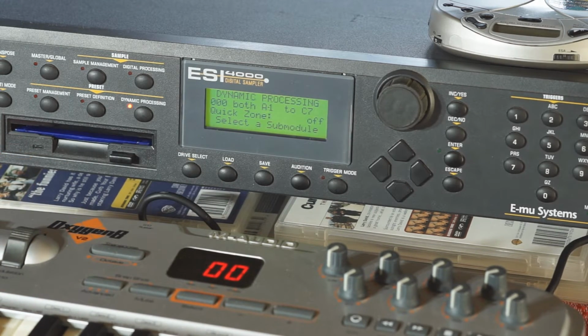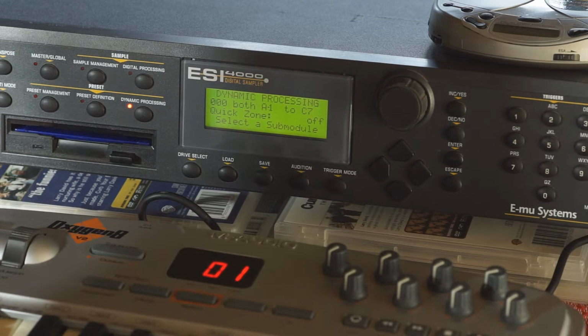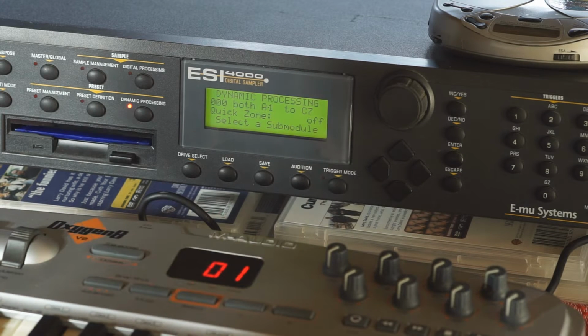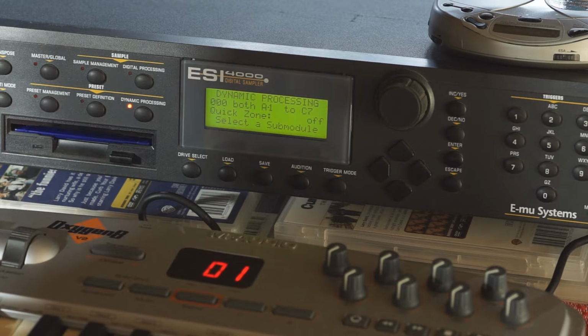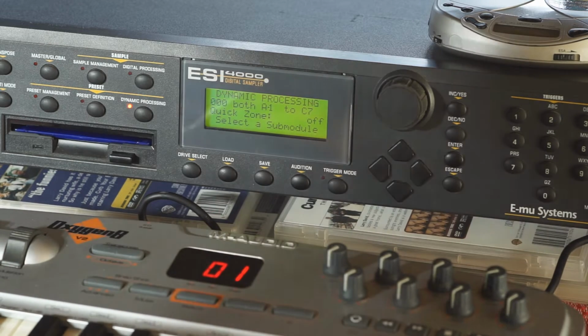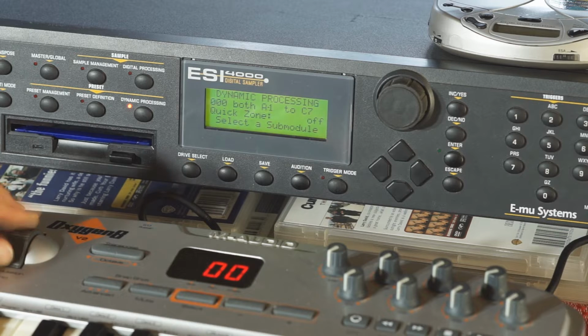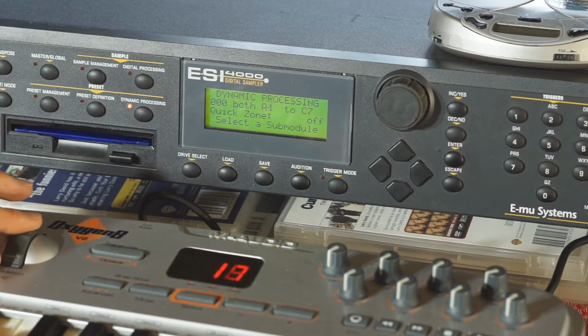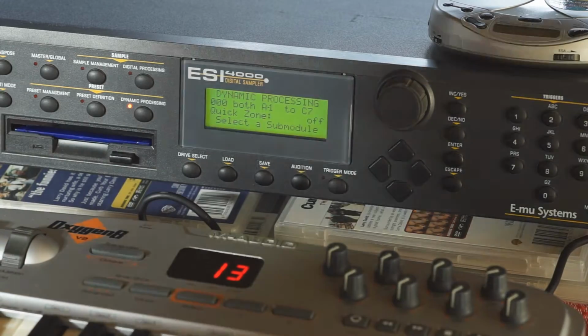So I'm going to put the effects up. I do have the effect board in here, but listen to this. It's got problems. But it distorts in a really cool way. So I happen to like that.